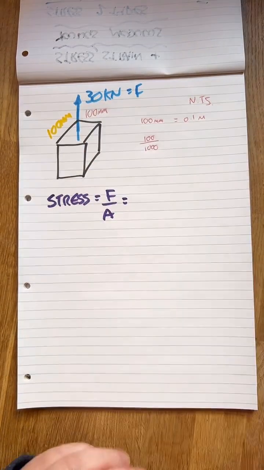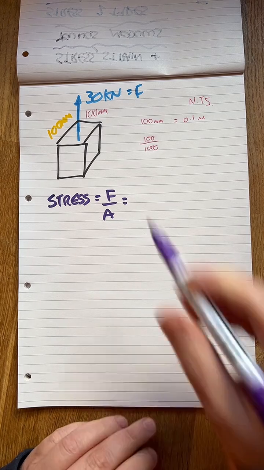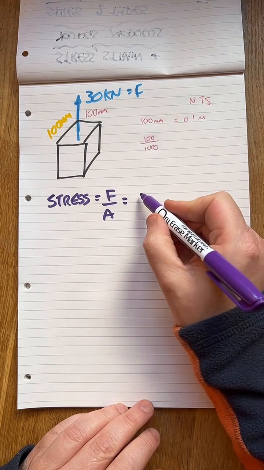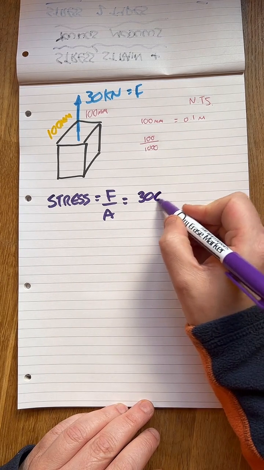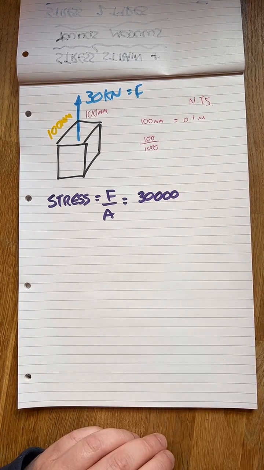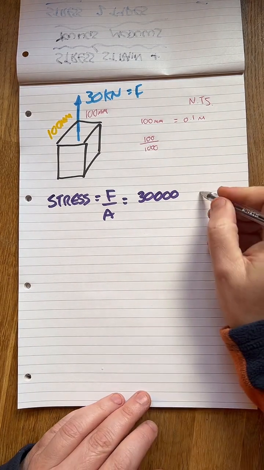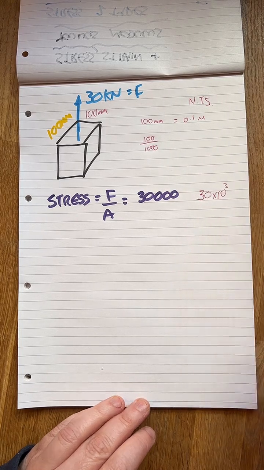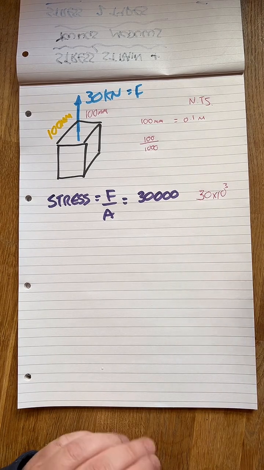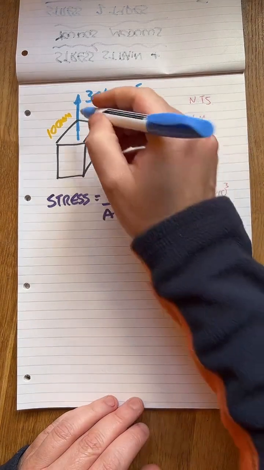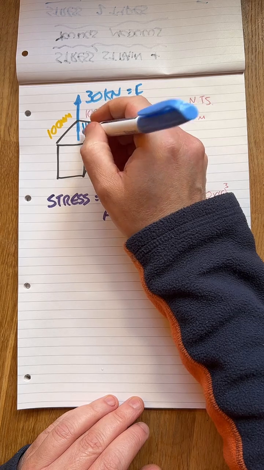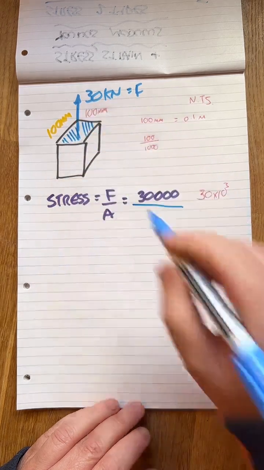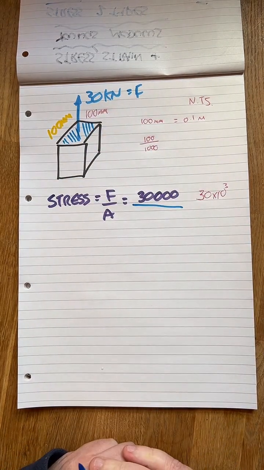It's square. So the force is 30 kilonewtons. That is 30,000. Or on your calculator, you could do 30 times 10 to the 3. Divided by the area. It's that cross-sectional area by there. And that's a square, 100 mil by 100 mil.